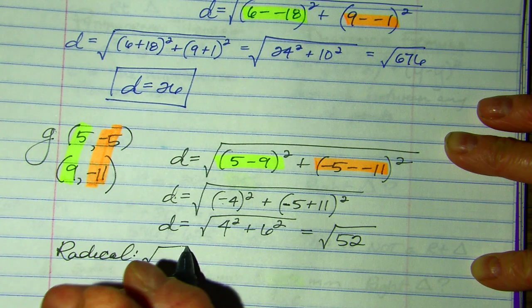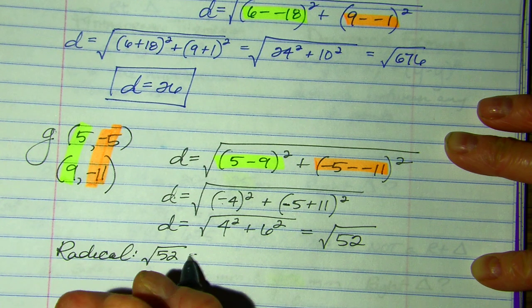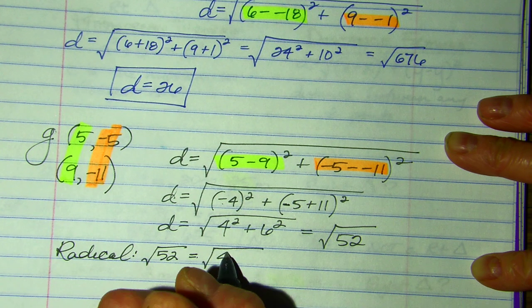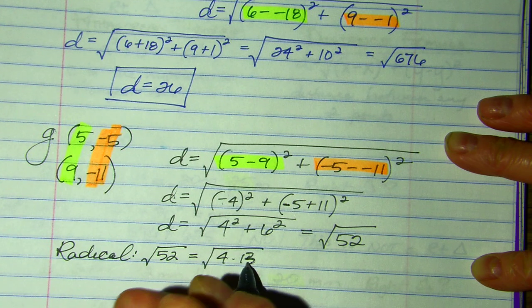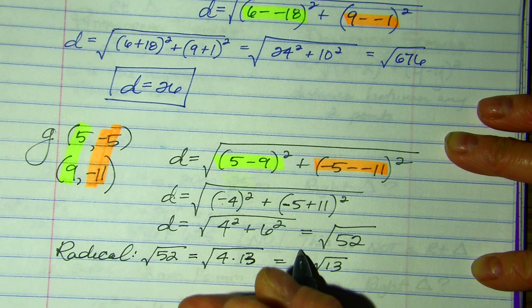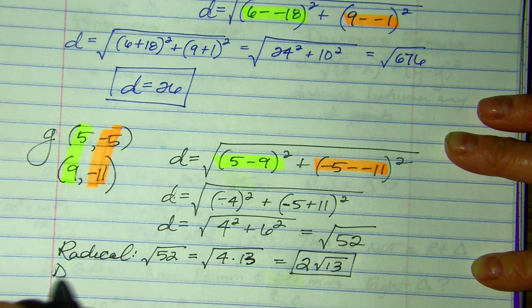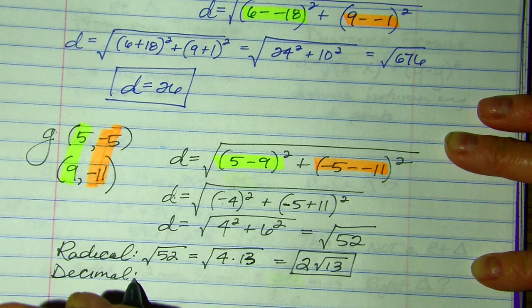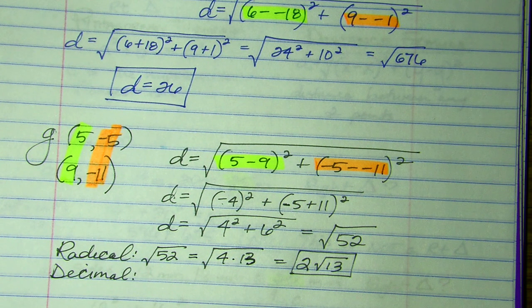So radical form, the square root of 52 is the same as, I know a factor of 4 times 13. The square root of 4 is 2, so 2 root 13. The decimal answer is to simply enter it in your calculator. So the square root of 52 is 7.2.